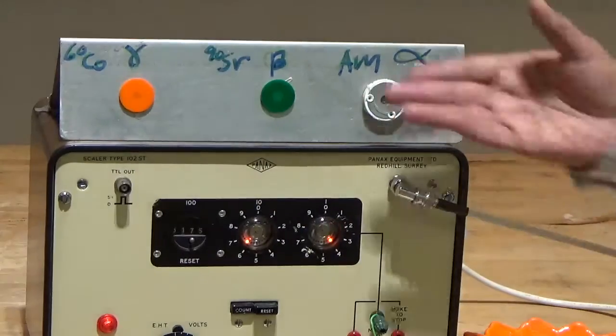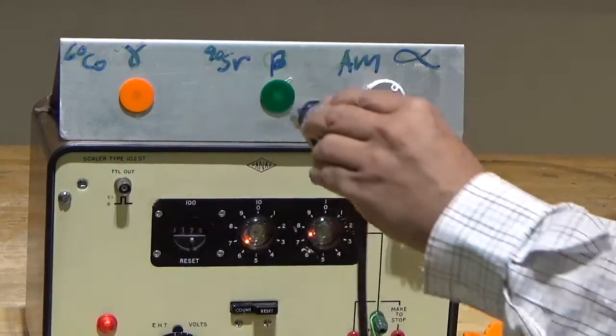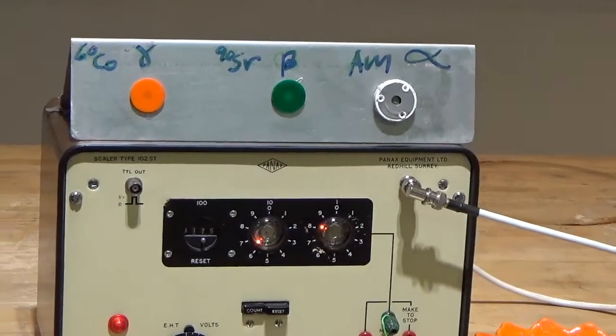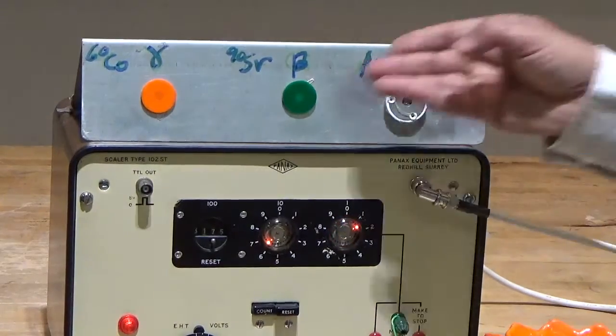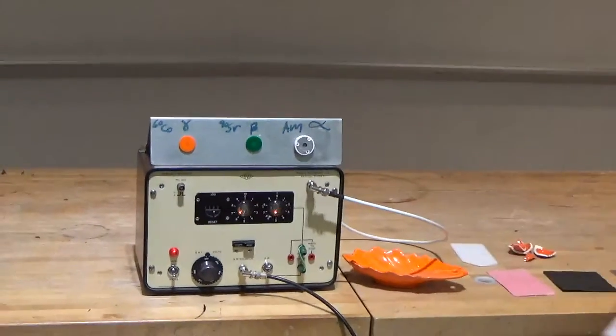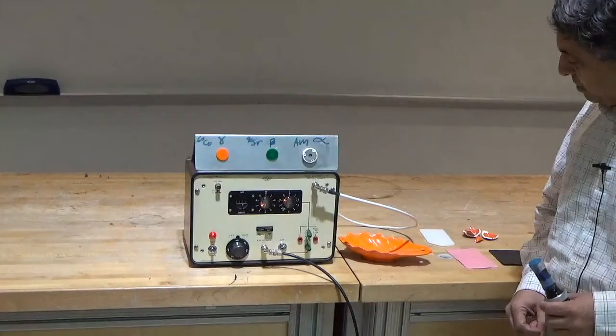So here are the different kinds of particles, beta particles, which are coming. This is a more active source, a lot of beta particles coming out of it. Here's another source which is called an alpha source. How do I know that this is alpha, this is beta, this is gamma? Why did nuclear radiation get classified in three different ways? Well, we'll talk about that in a minute.